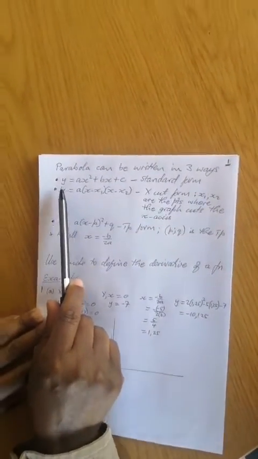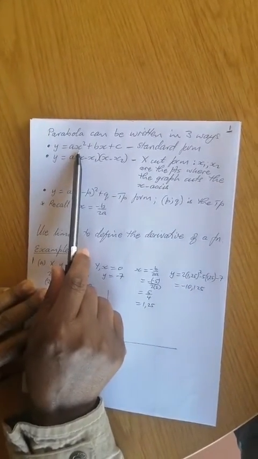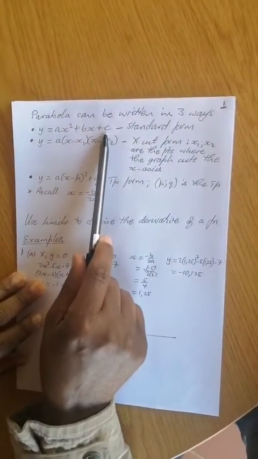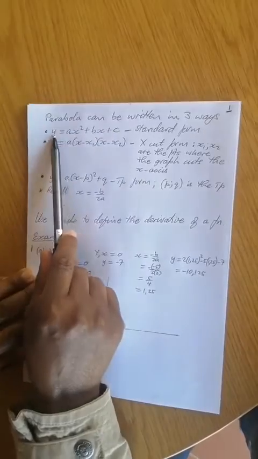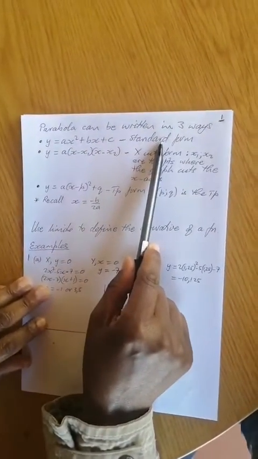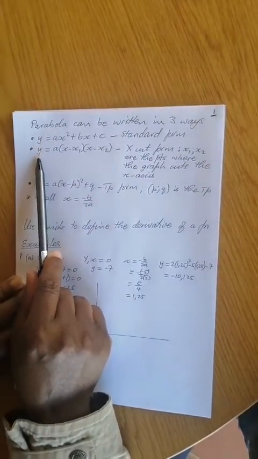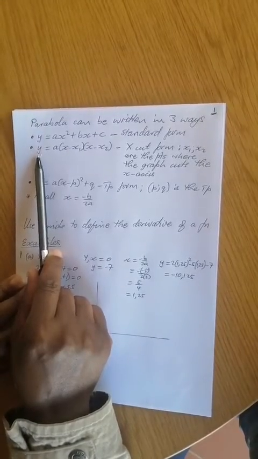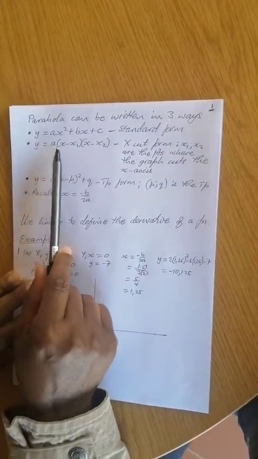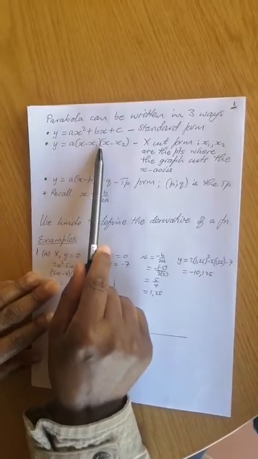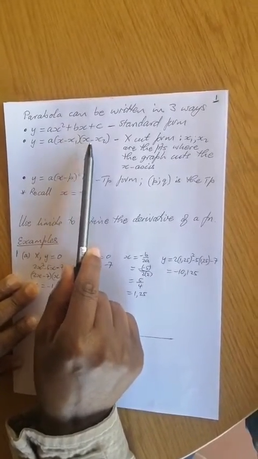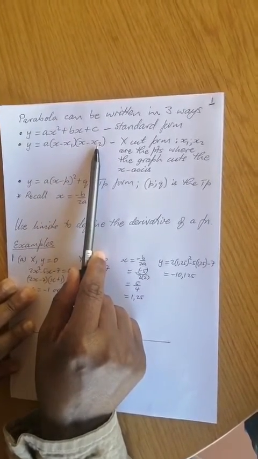Parabolas can be written as y is equal to ax squared plus bx plus c, and when it is like this, it is in standard form. We can also write the equation of a parabola as y is equal to a in brackets x minus x1 and in another bracket x minus x2.